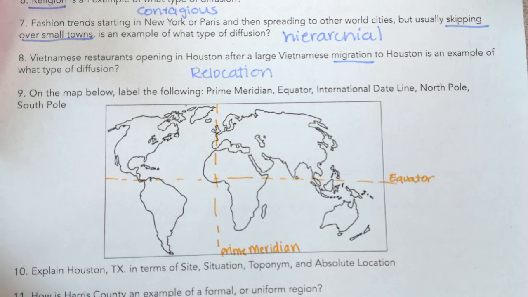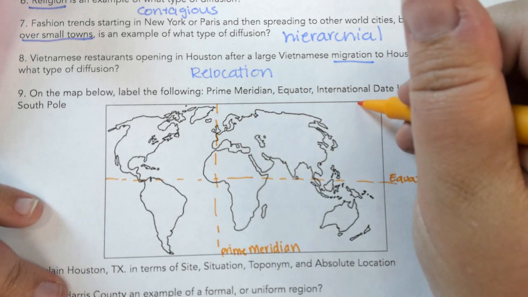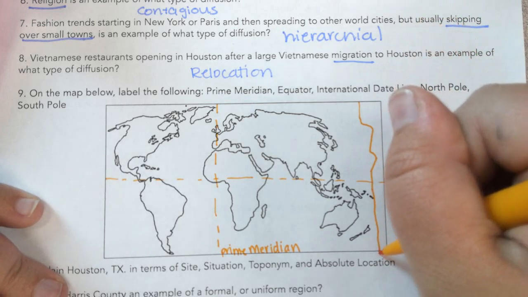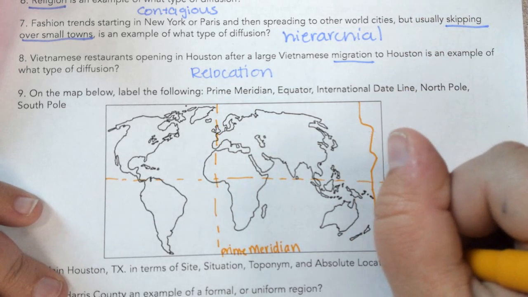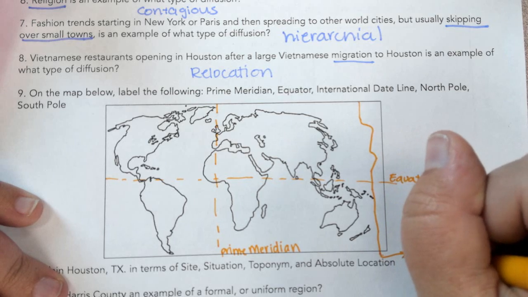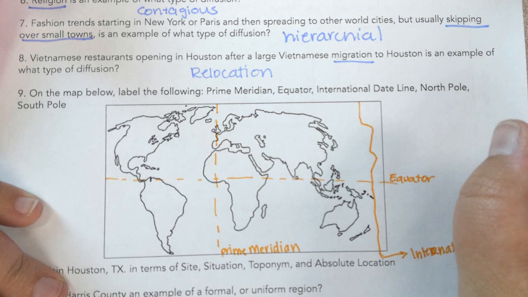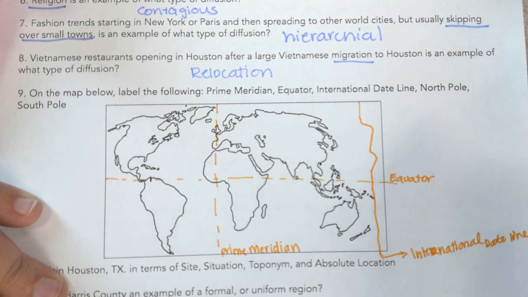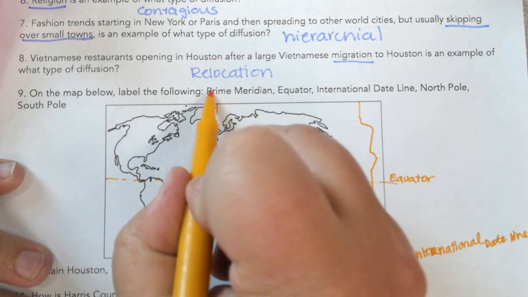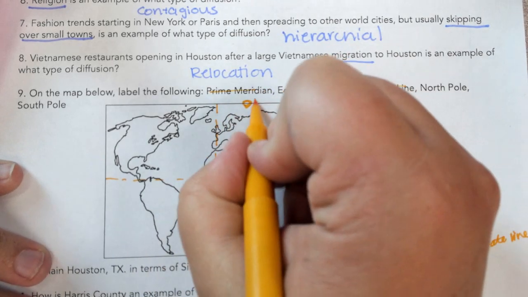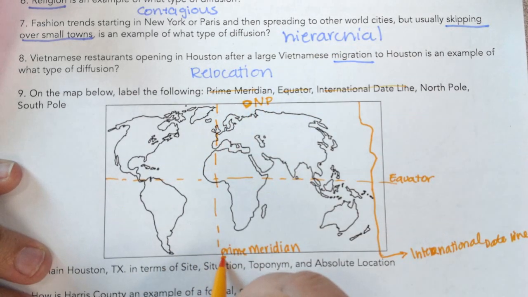Now the international date line is going to be, it's not perfect, but it's something like over here. International date line, and then we have the North Pole, and then the South Pole.